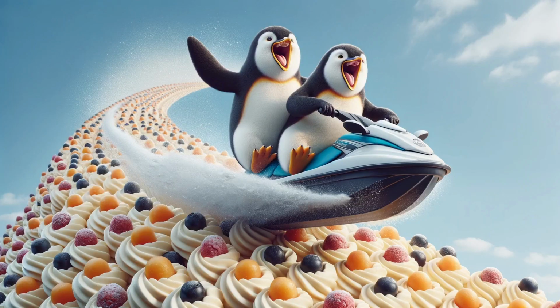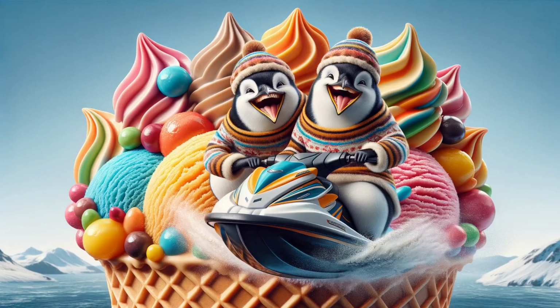So this is the fifth image, guys. Not too interesting. Dall-E has decided not to give the penguins any clothes. And then the jet ski, of course, looks as usual. Looks all right. This mountain of ice cream doesn't look like a mountain. So all in all, there isn't a great effort by Dall-E.